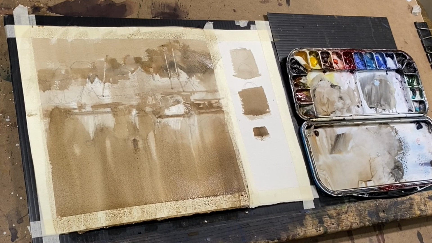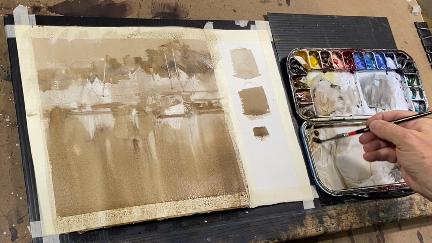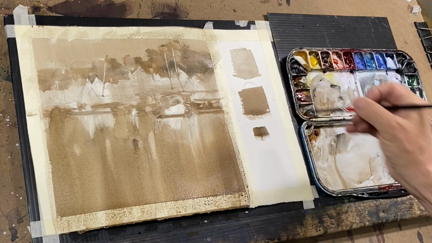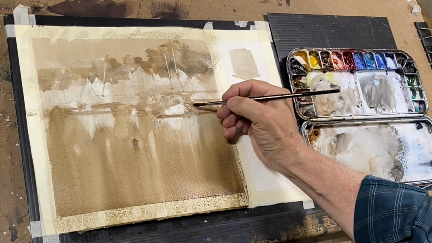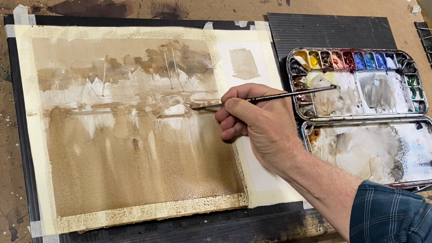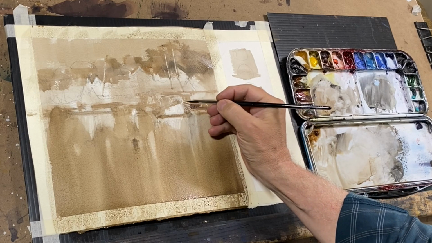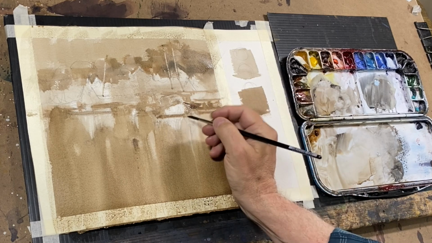We'll see if we can do something at the end. Details mean taking a little bit of stronger paint, thicker paint, and starting to bring a focus to the area we want it to be.